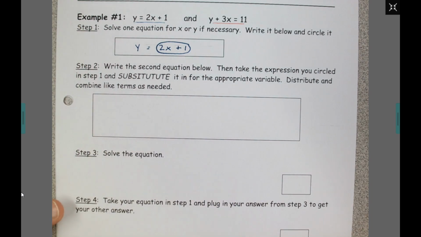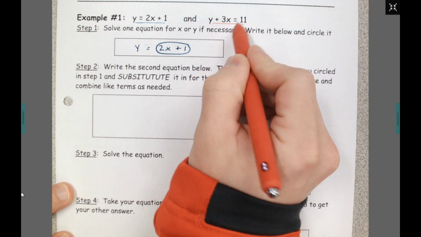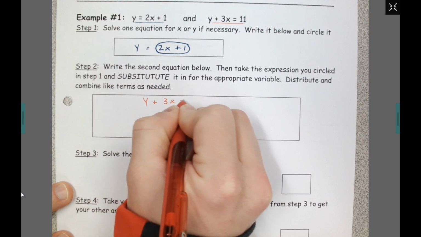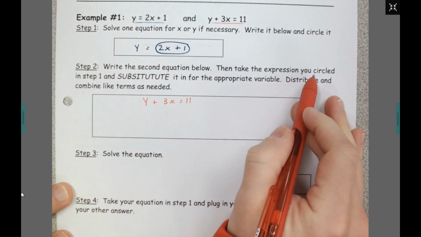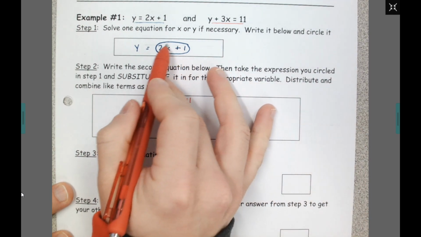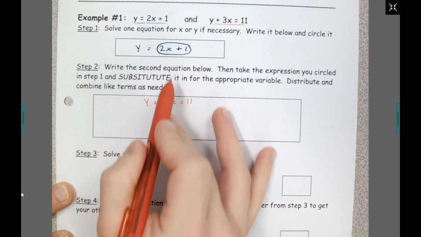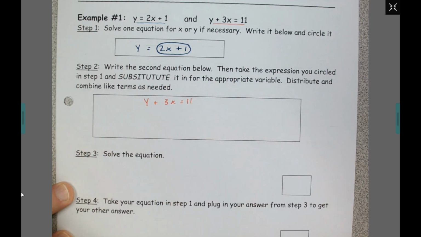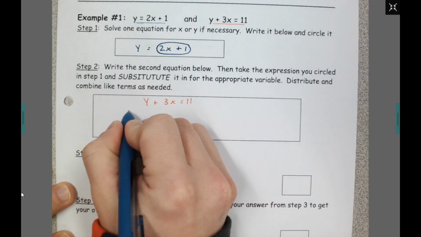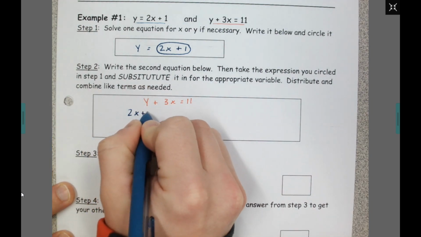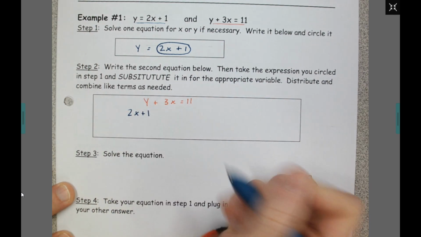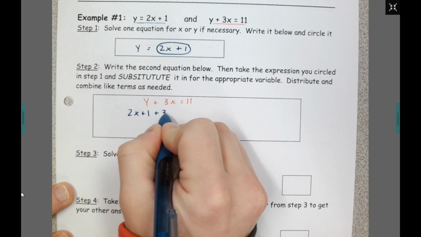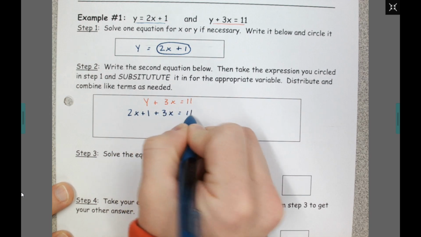Step 2, we want to write the second equation below. My second equation, the red one, is y plus 3x equals 11. Then we take the expression we circled, 2x plus 1, and wherever I see a y, I'm plugging it in. It flat out tells us y equals 2x plus 1, so I'm going to throw 2x plus 1 in for y. The rest of it is just along for the ride. So we drop the 3x down, and we have that equal 11.